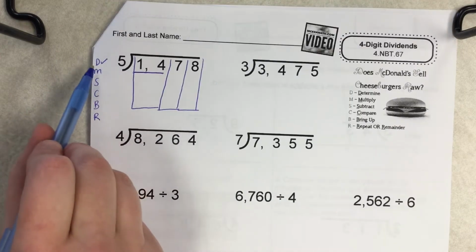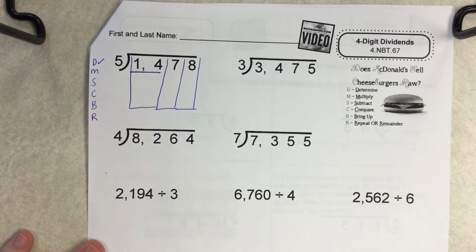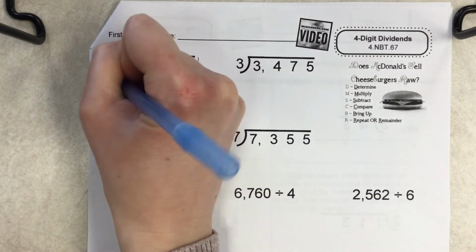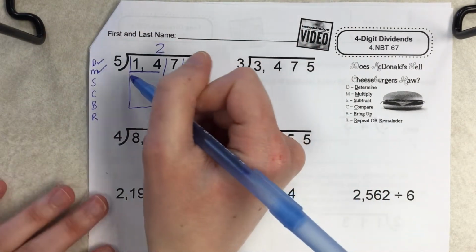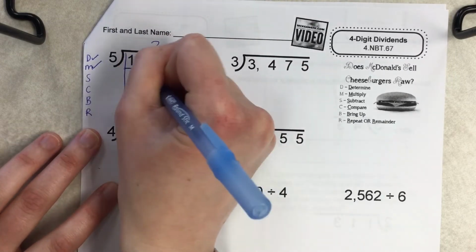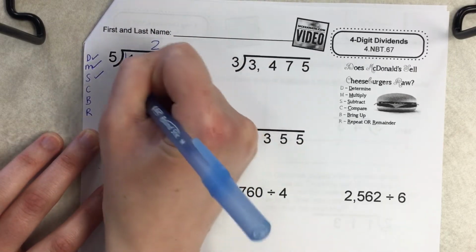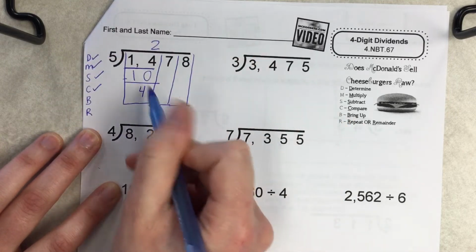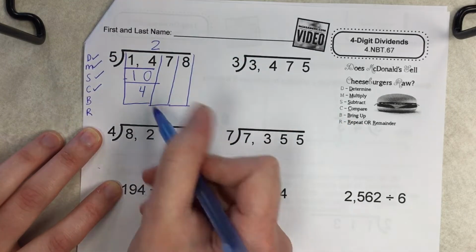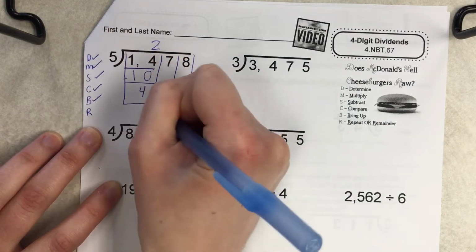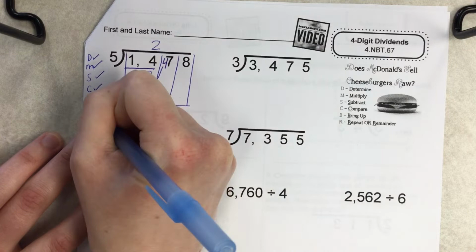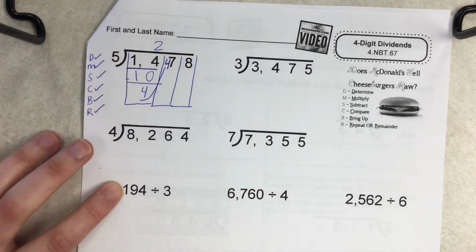So I'm still at determine. 5 times what gets me close to 14 without going over? Put a 2. Then I multiply. 5 times 2 equals 10. Subtract. 14 minus 10 equals 4. Compare. I have 4 Smarties, 5 kids. I can't pass out to every single kid, so I'm going to bring up the 4 in front of the 7, and I'm going to repeat because I have another box left.